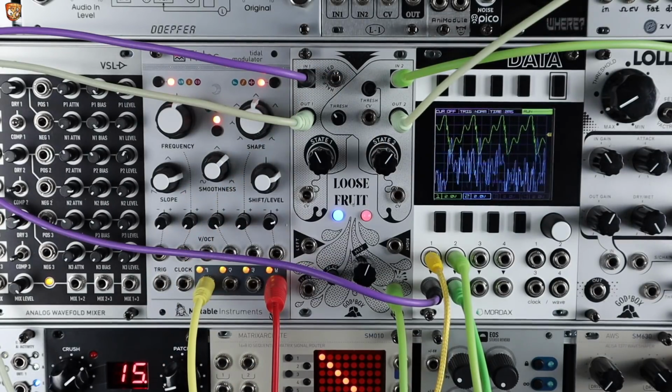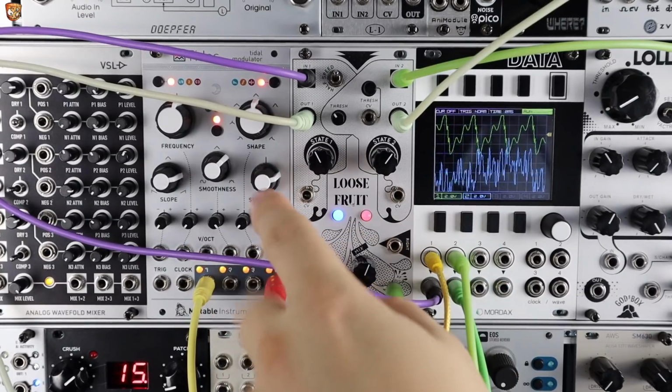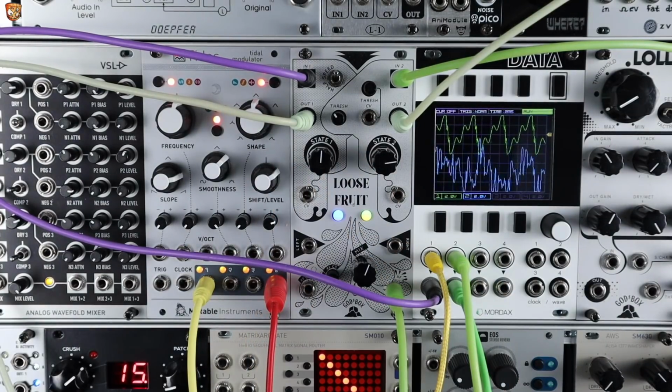You can hear I'm getting very different pitches and the perception of these pitches from the shaping, as well as moving the actual pitch of the output on Tides. So there they are, hard left and right.